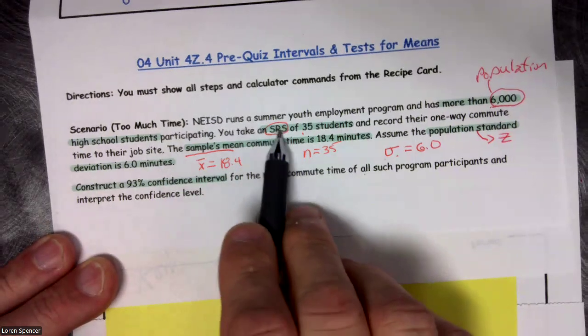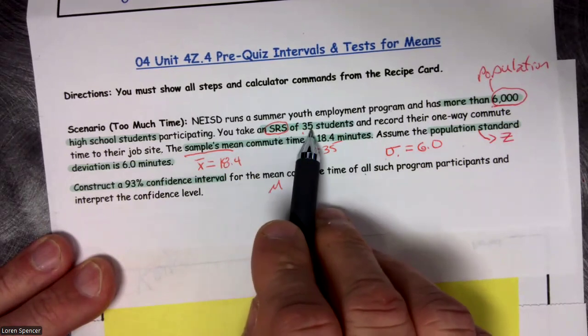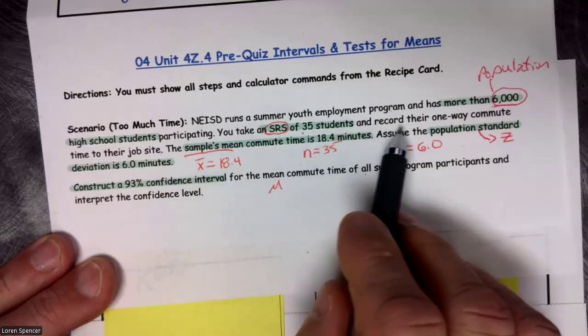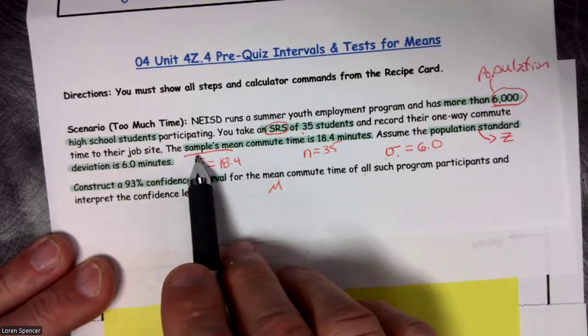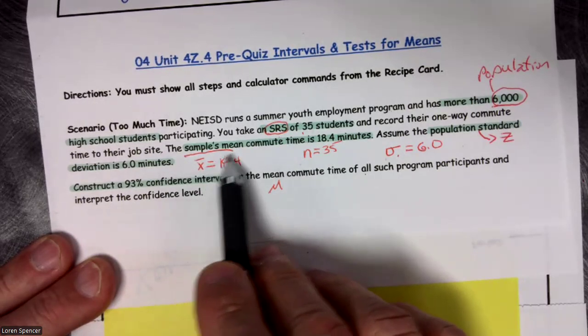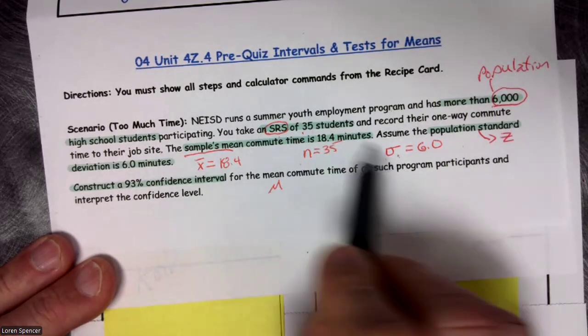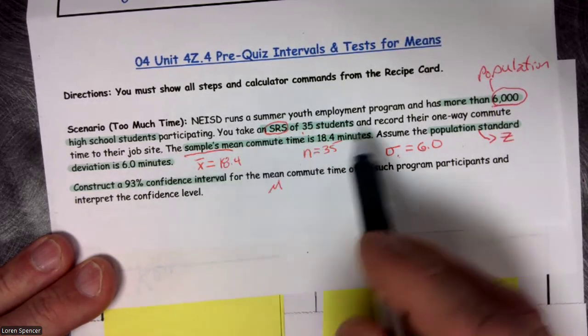You take a simple random sample, that's going to be important because simple random sample is one of our conditions, of 35 students. That n is our sample size, so n is 35, and record their one-way commute time to their job site. The sample mean, which is x bar, is 18.4. That's basically the average time it is taking them.